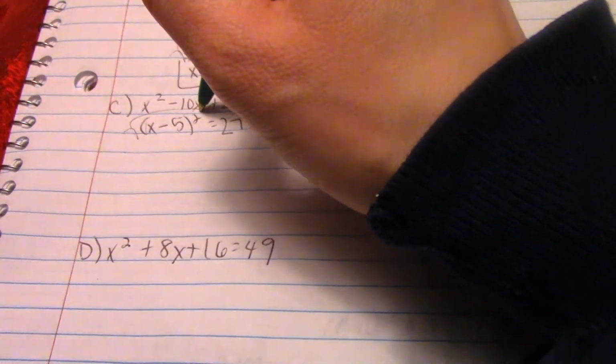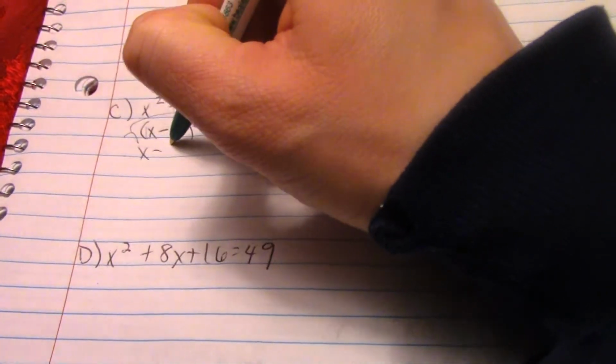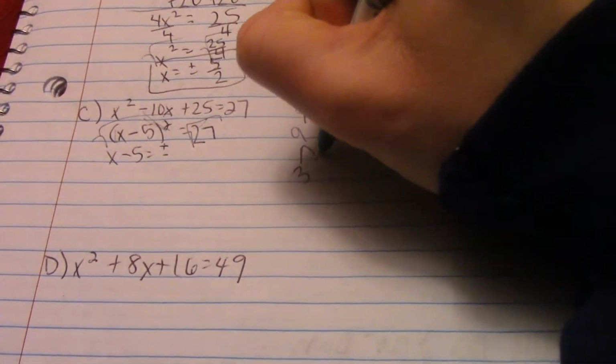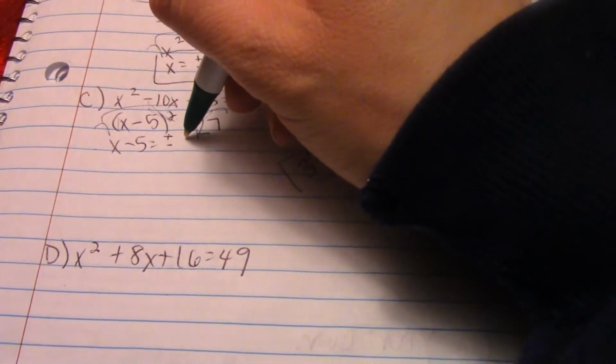So if I square root all this over here, that gets rid of the squared. Square root that. So we're left with x minus 5 equals plus or minus. And then 27, let's break down 27. 9 and 3, 3 and 3. So we have a pair of 3's with a single 3. So plus or minus 3 square root 3.